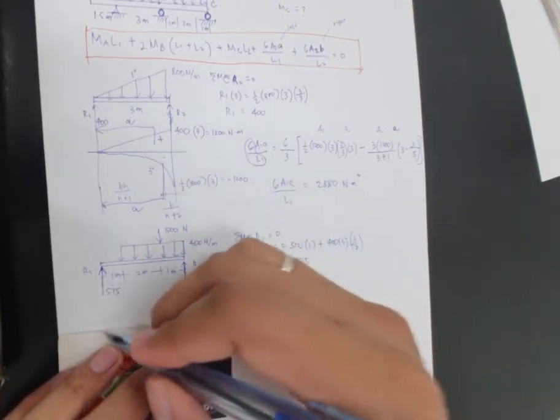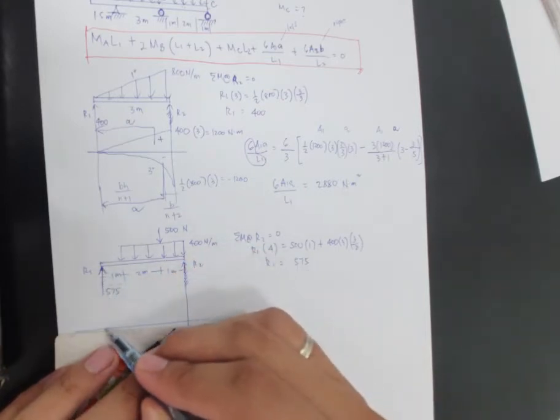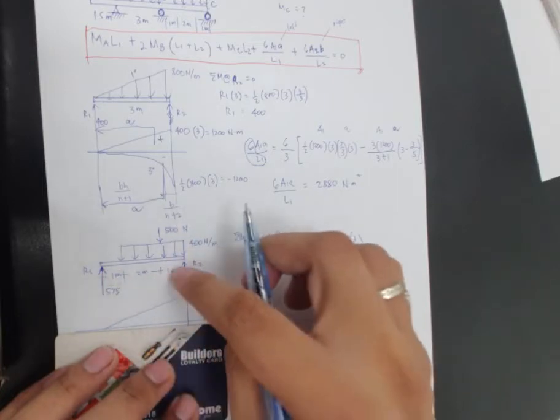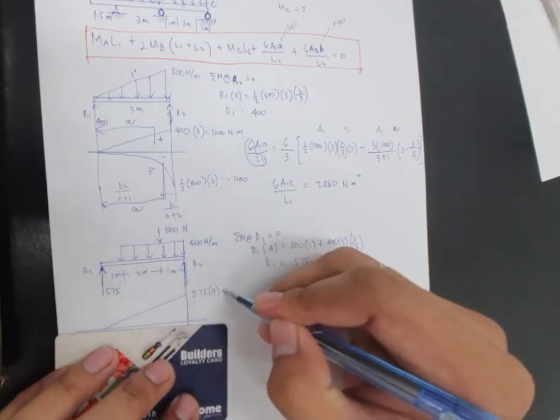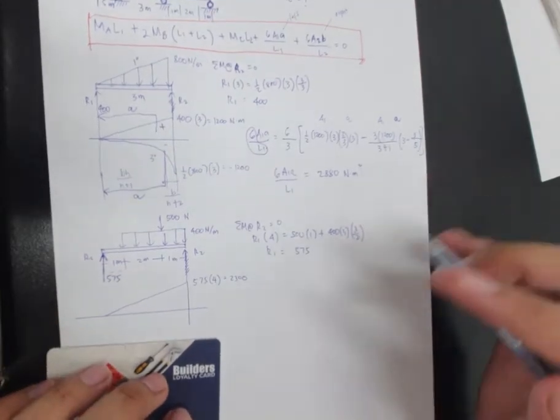Karon makadraw na ka og moment. So that is concentrated load that is triangular. That is 575 multiplied by distance 4 meters. So you have 2,300. Okay.